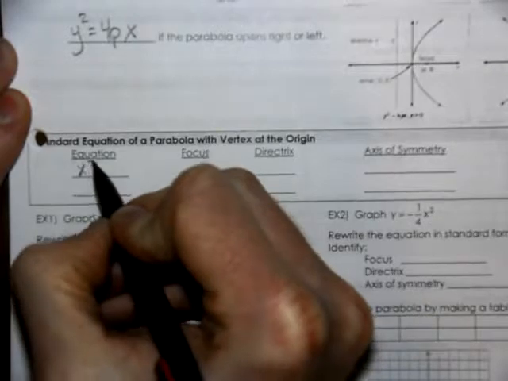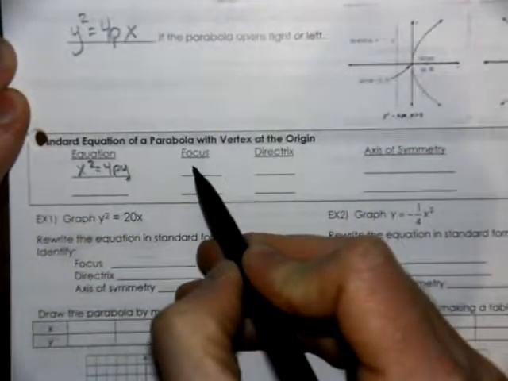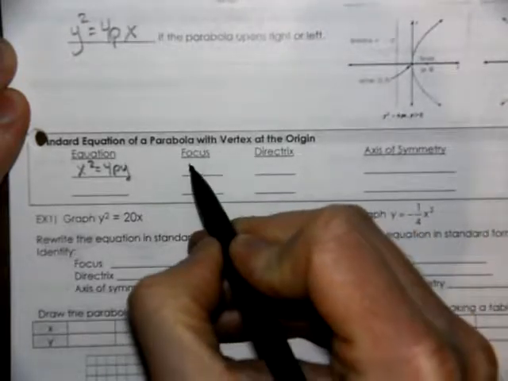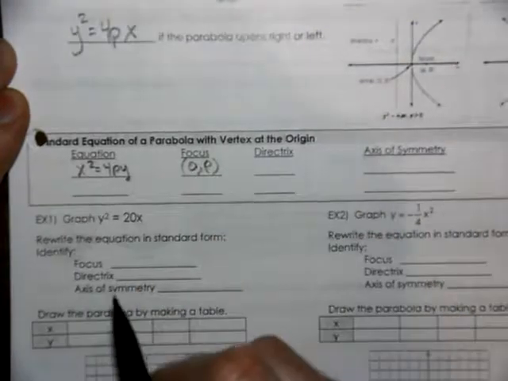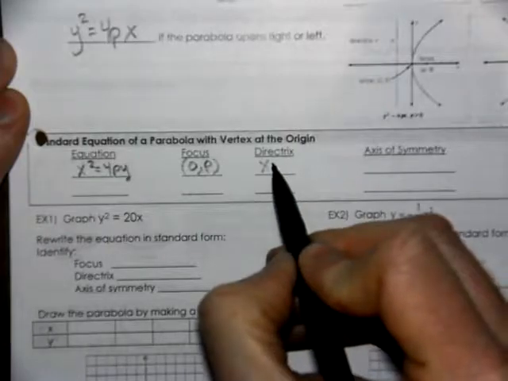The equation x squared equals 4py will have a focus point that is up. So it's 0 right and left and p up. The directrix is always the opposite direction.